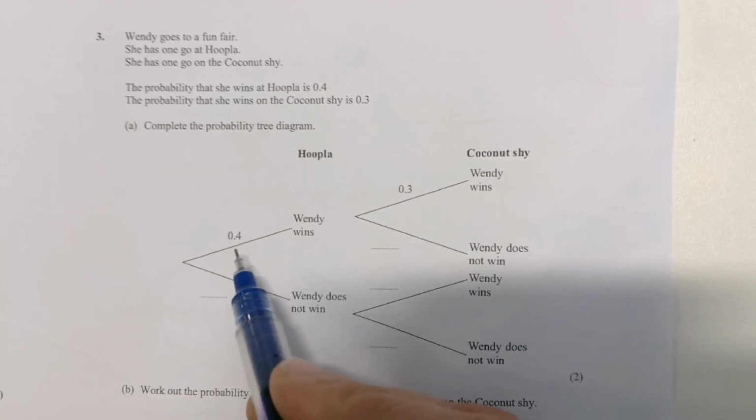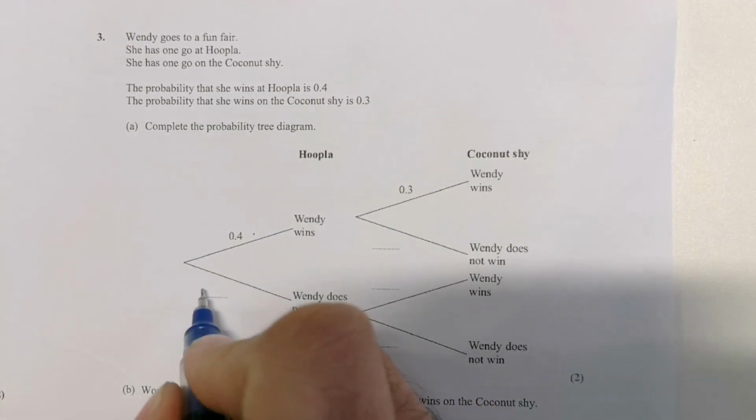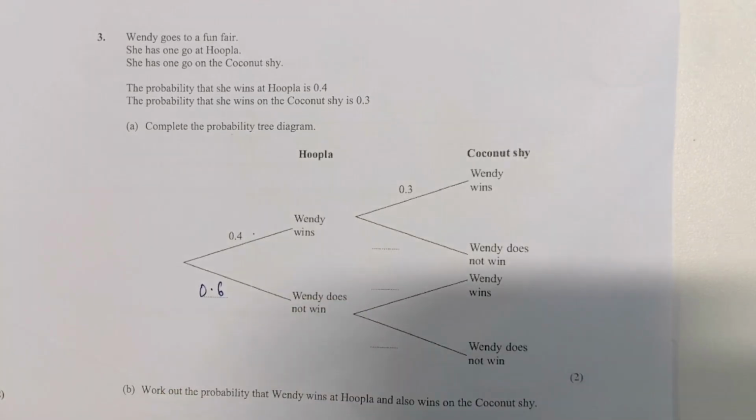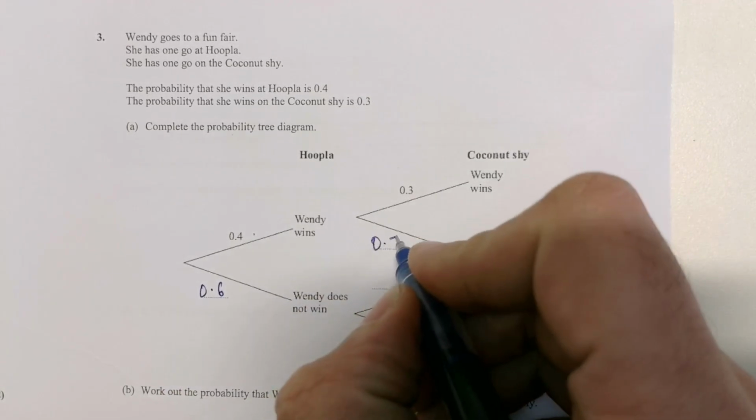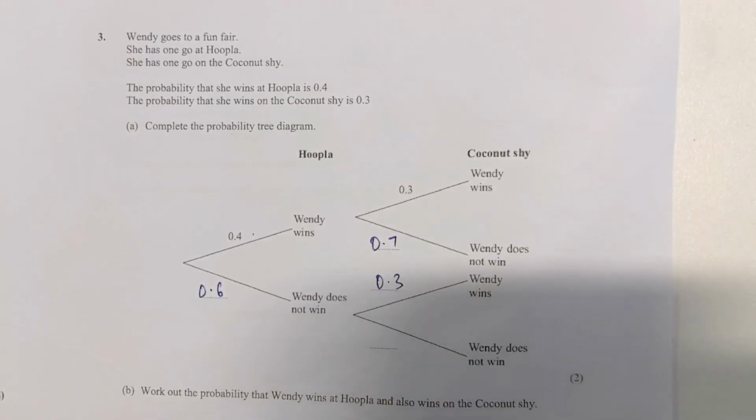So now, that's 0.4. These two branches should add up to 1.0, so that should be 0.6. So this one will be 0.7. This one will be 0.3 and this will also be 0.7.